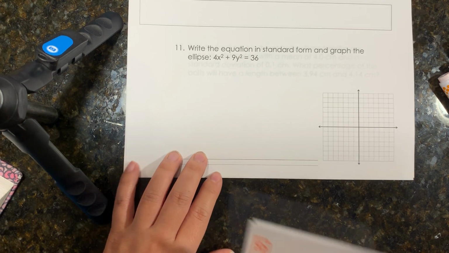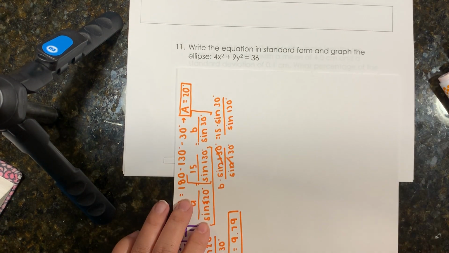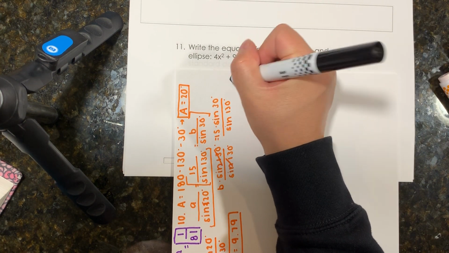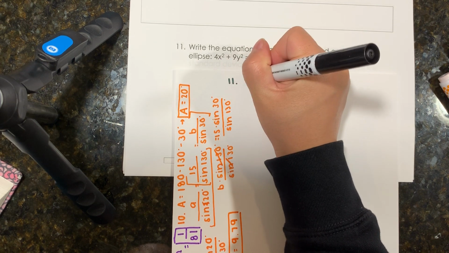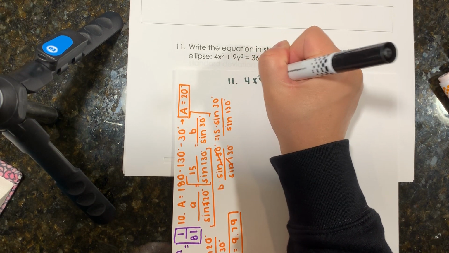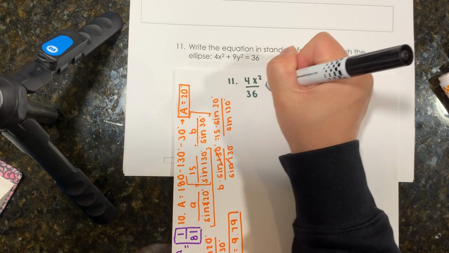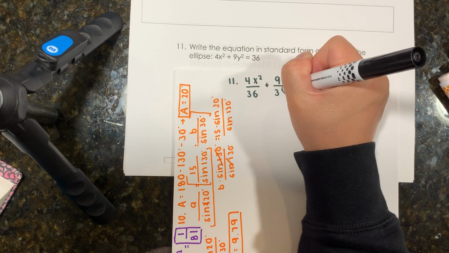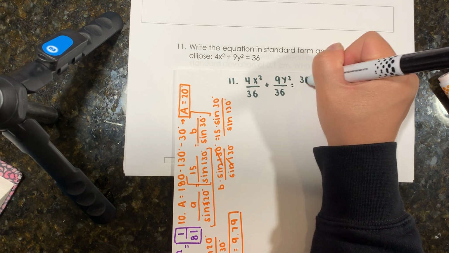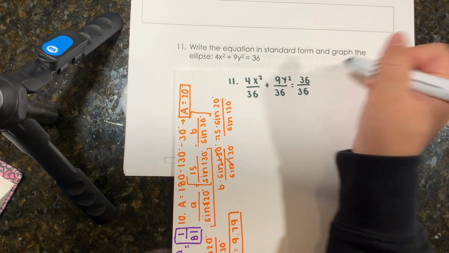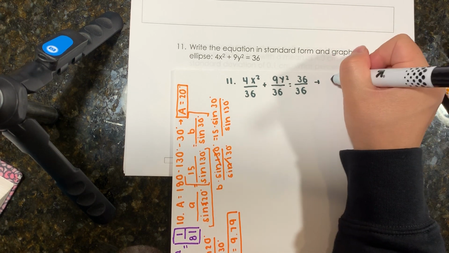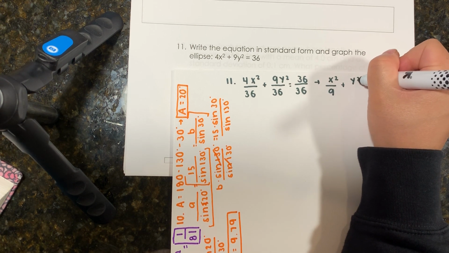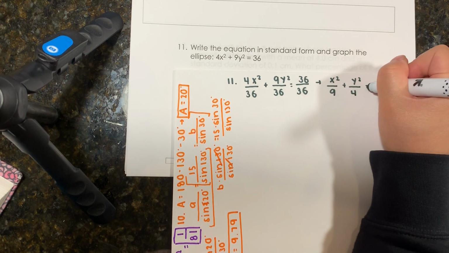So the first thing that we're going to do on this one is we have to put this into standard form, which actually looks like double intercept form, meaning that the right side needs to be equal to 1. So you're going to divide everything by 36. So I have 4x squared divided by 36 plus 9y squared divided by 36 equals 36 divided by 36. And that would give me the equation x squared over 9 plus y squared over 4 is equal to 1.